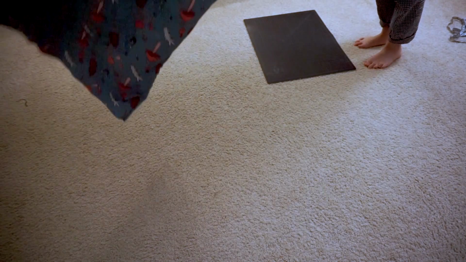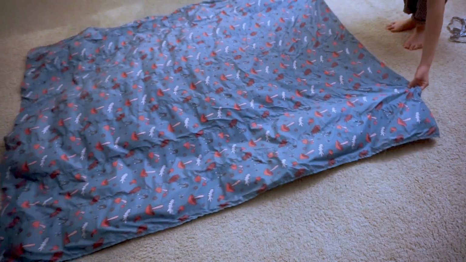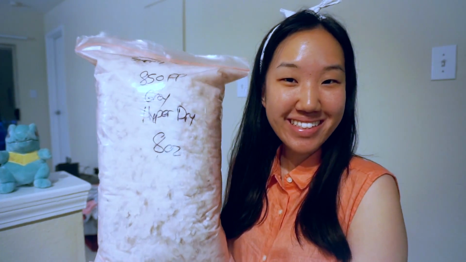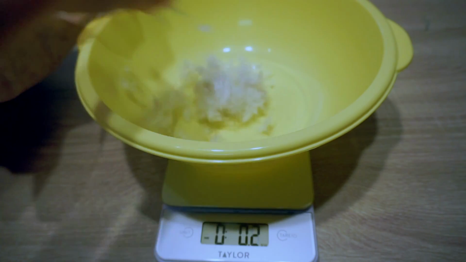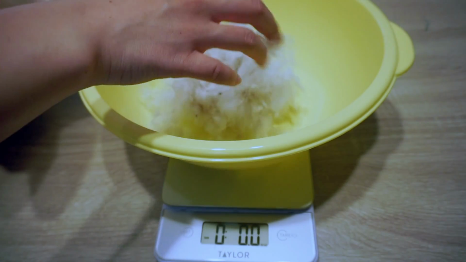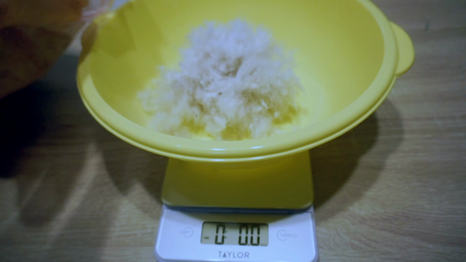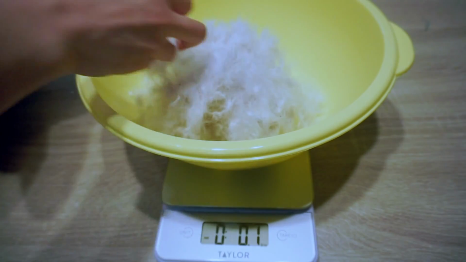And now it's time to stuff. My friend Nick sent me this goose down from Loose Goose Supply. It was my first time working with down, and it wasn't as scary as I thought it was going to be. I'm honestly already excited to work on my next down project.